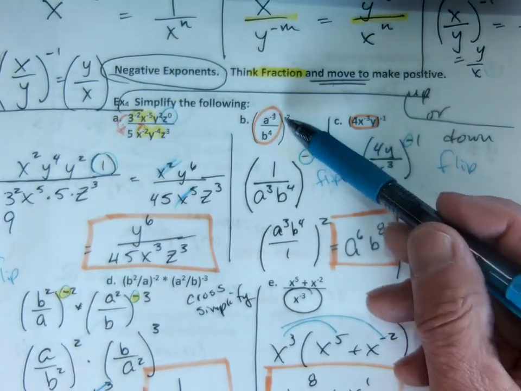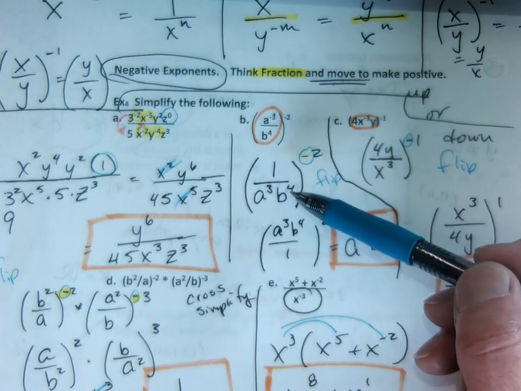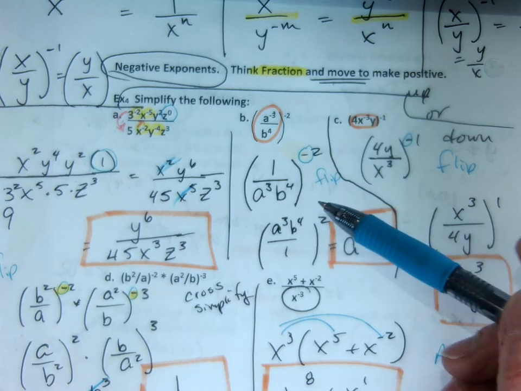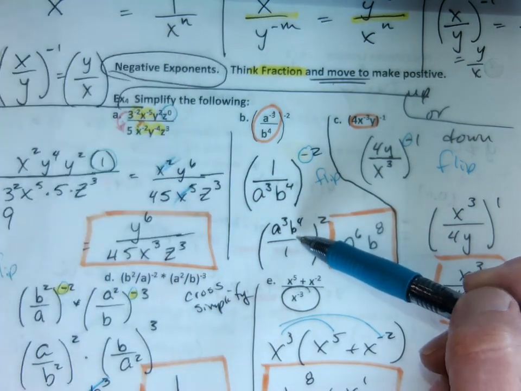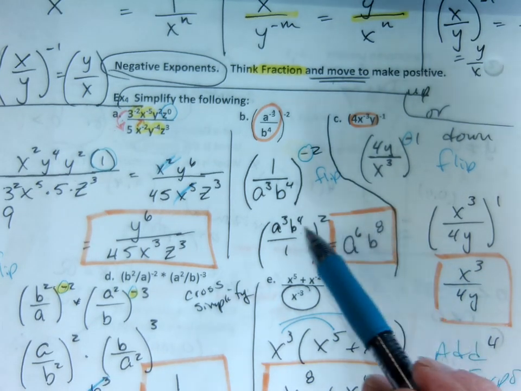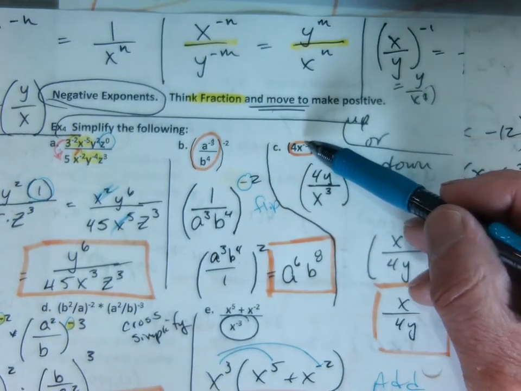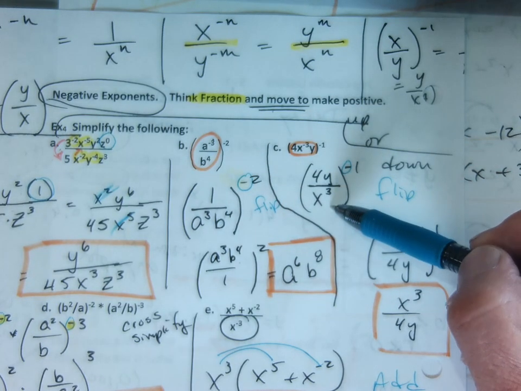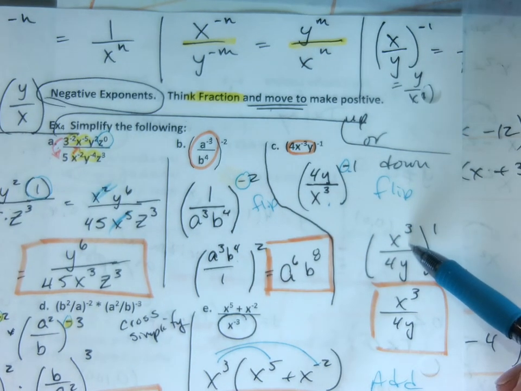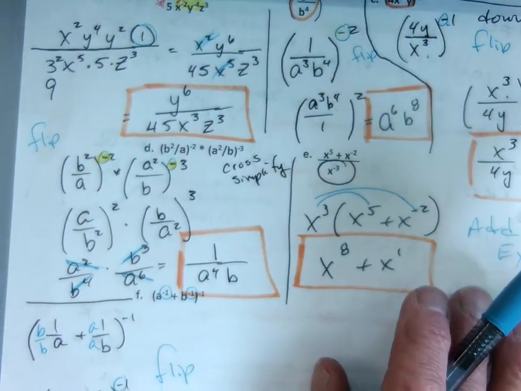B is actually not too bad. I brought this one down because it's a negative exponent. Anything negative has to move. And then I applied this fraction rule, so I flipped the fraction, and then I squared it. So I got a to the 6, b to the 8, so I multiplied exponents. C, the first thing I did is I moved the x to the negative 3 down. And then because it has a negative exponent, I flipped it. I don't really need the 1 power, so I just wind up with x cubed over y to the 4.